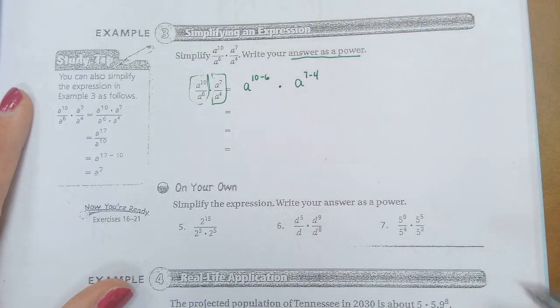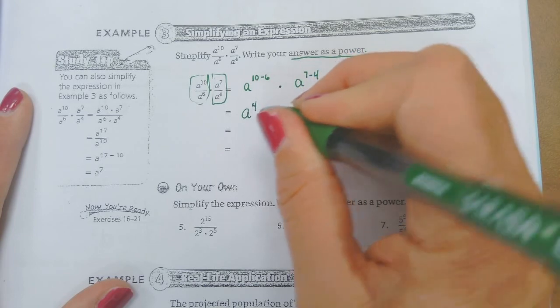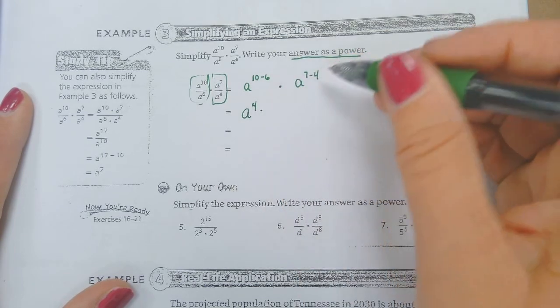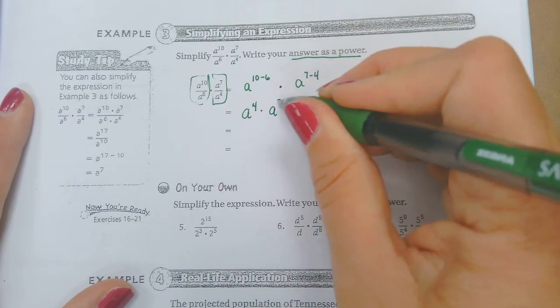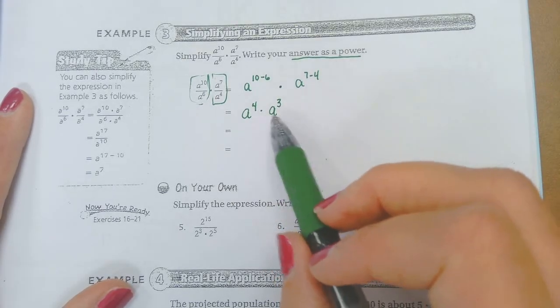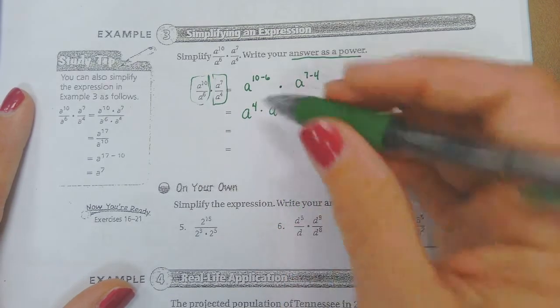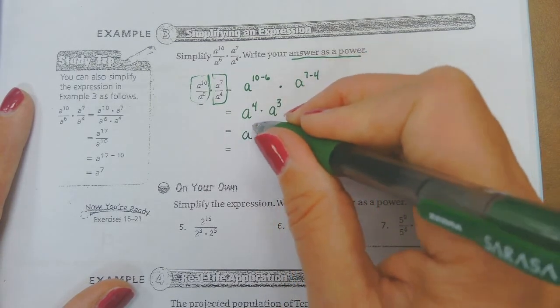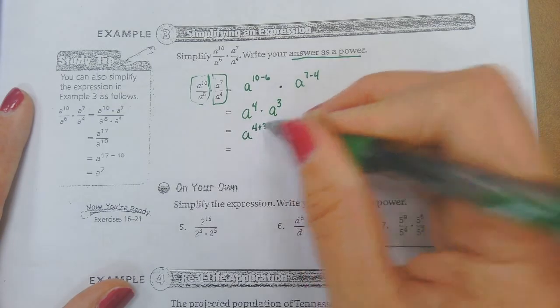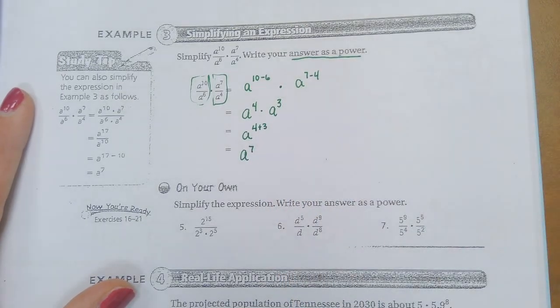Okay? And so 10 minus 6 is 4, so I get a to the 4th times 7 minus 4 is 3, so a to the 3rd power. And now I have to follow my multiplication or products of powers rule. And so I'm going to do 4 plus 3, and that's going to be a to the 7th power will be my answer.